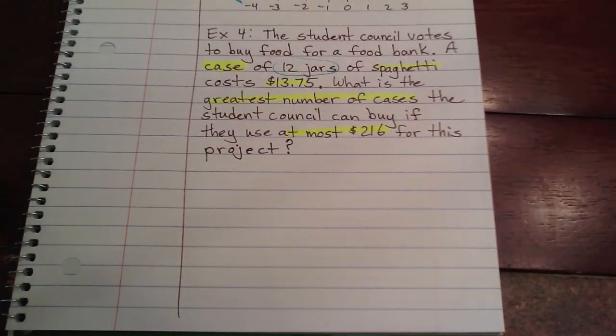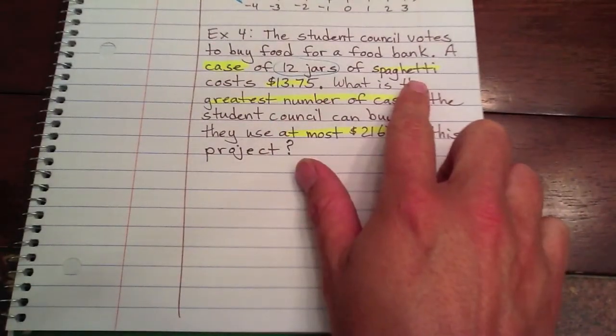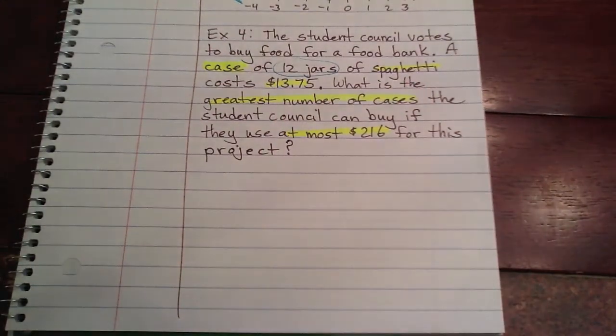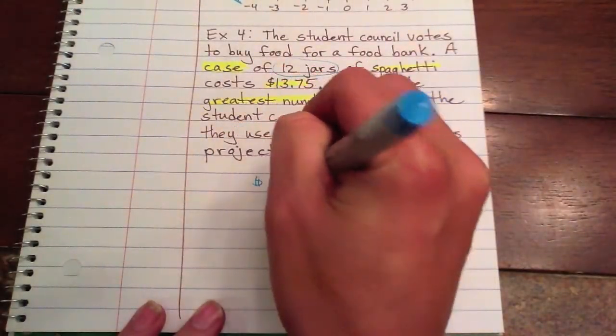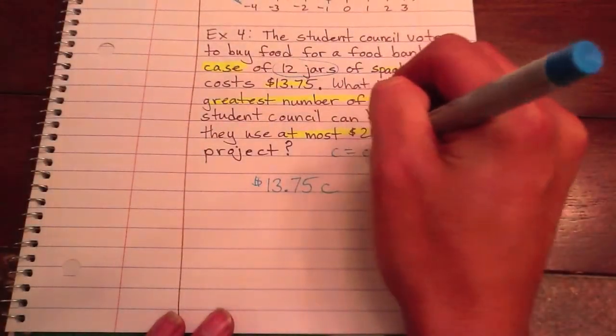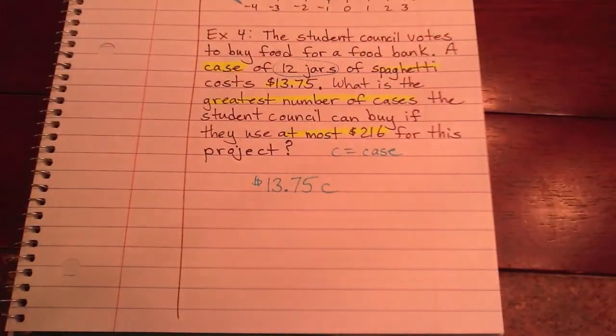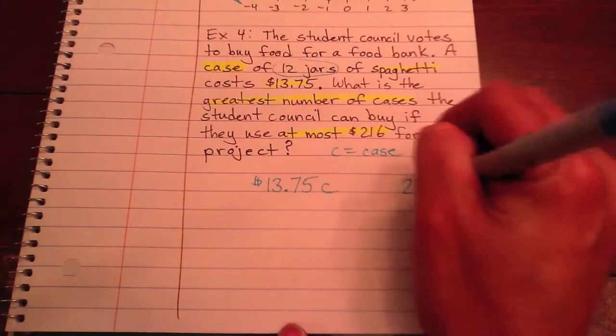So when you go to set this up, you need to think about $13.75 for a case and then spending it with that. So $13.75 per case of spaghetti. So I'm going to say C equals a case. Has to be something in relationship to $216.